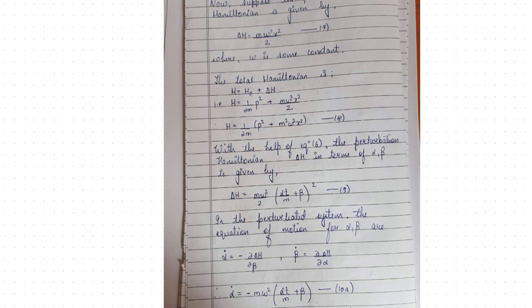What I had written initially, I had a page where I had written the procedures. There I had told you that you have to consider alpha dot as minus del delta h by del beta, and beta dot is del delta h by del alpha. So what you have to do is differentiate delta h partially with respect to beta. It is very simple elementary differentiation.